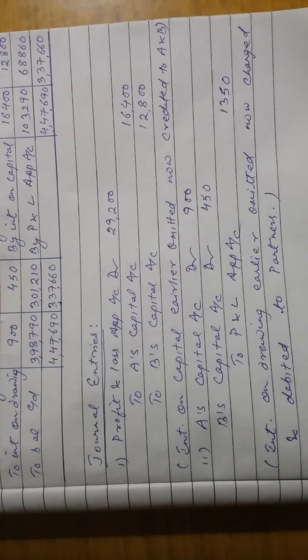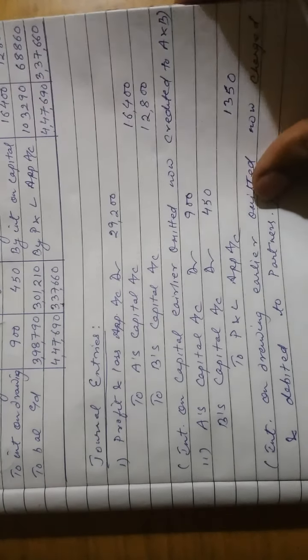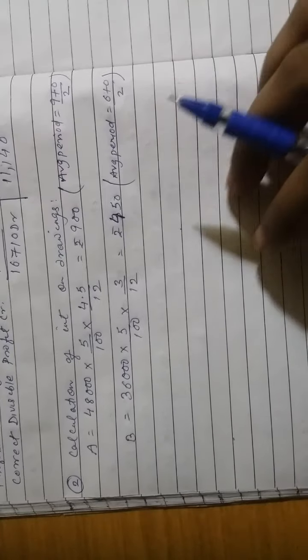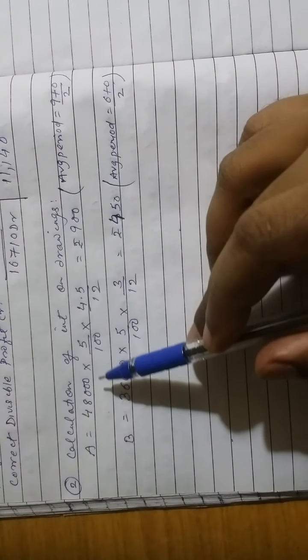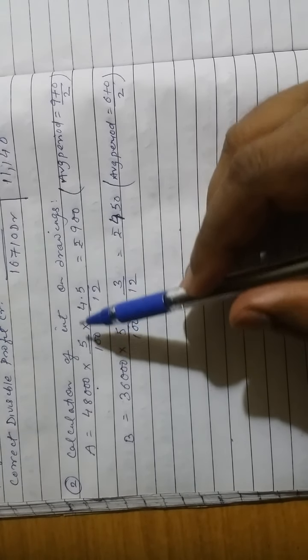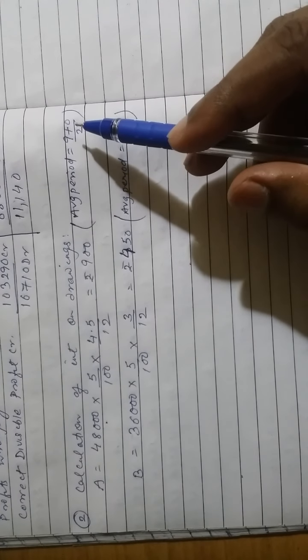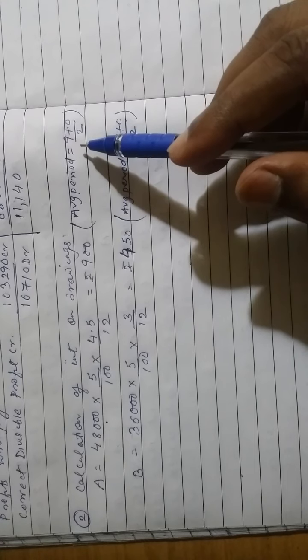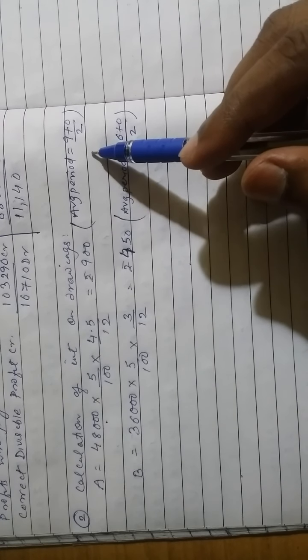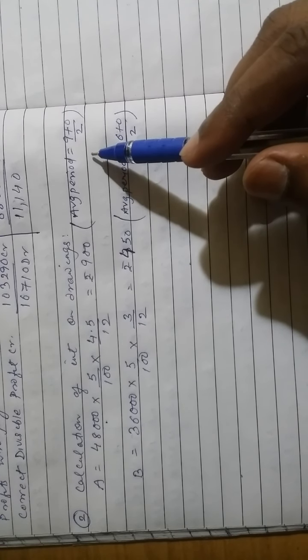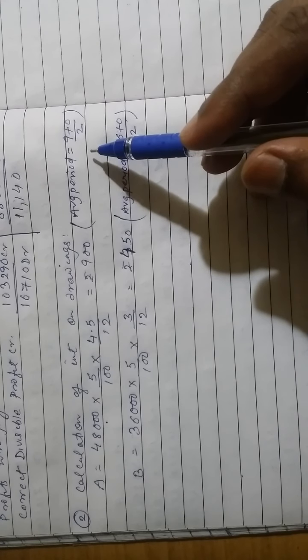So we can see how the interest on drawing calculation is done. Come to the working note. Drawing of A is 48,000, and at the end of each quarter there are 4 quarters. If the year starts in April and ends on 31 March, the end of the first quarter would be 30th June.